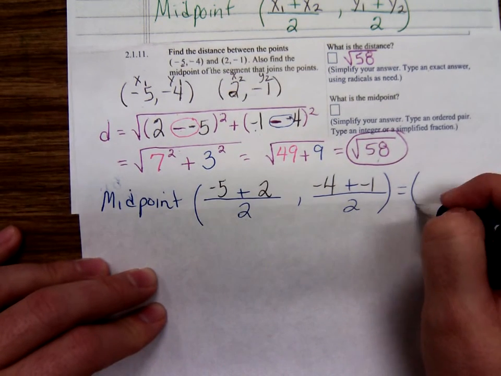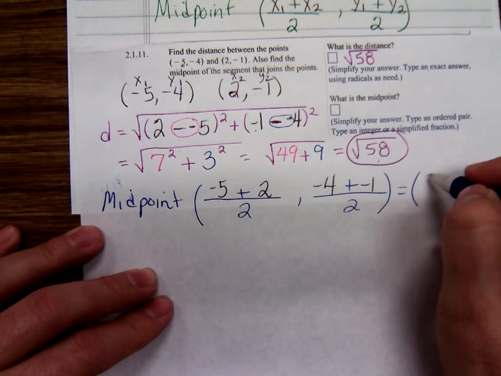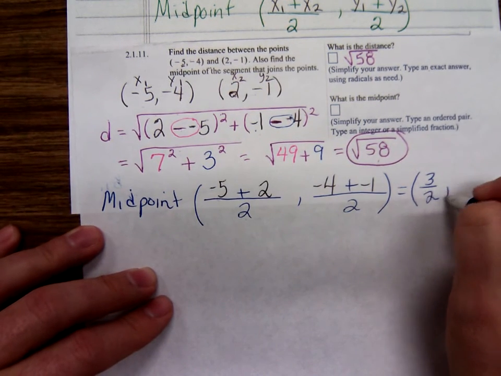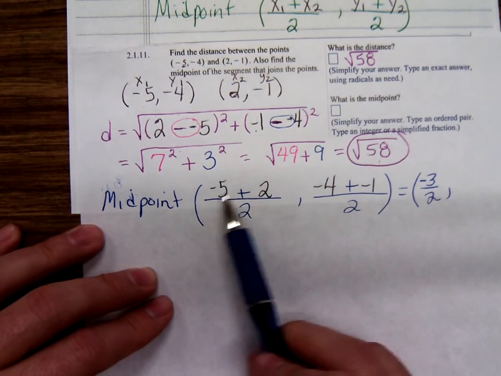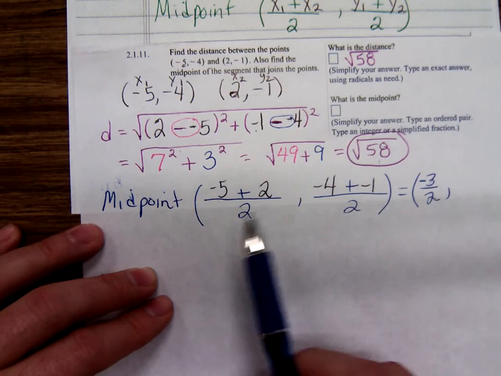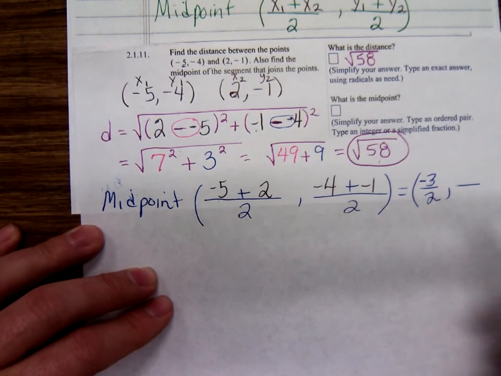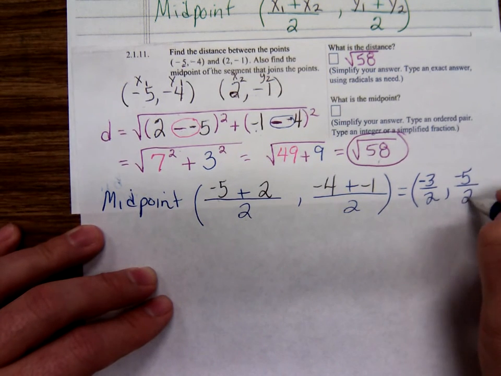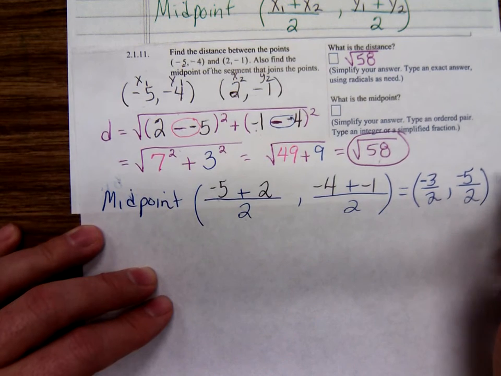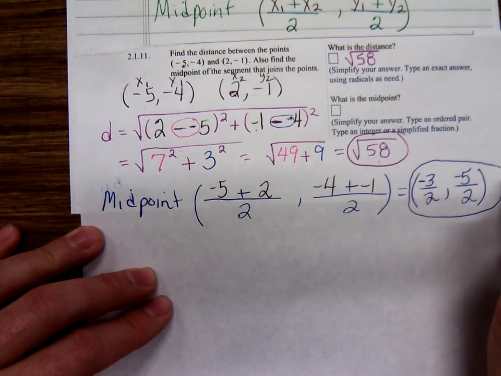And let's see, -5 plus 2 is -3, so -3 over 2. -5 plus 2 is -3 all over 2. And what about this? -4 plus -1 is -5 all over 2. There.